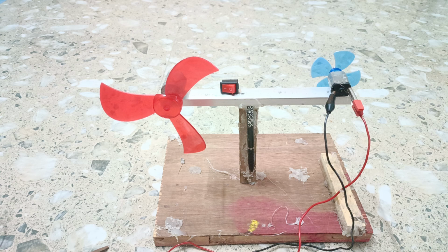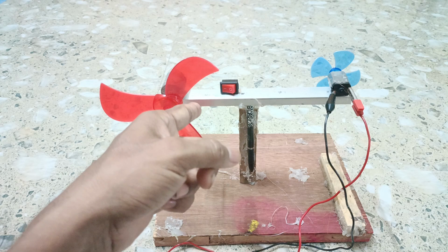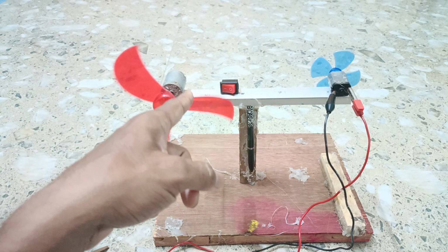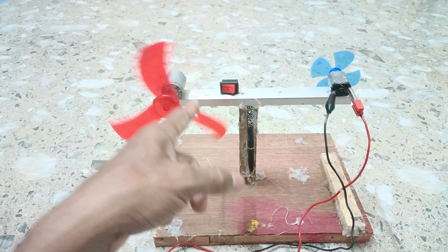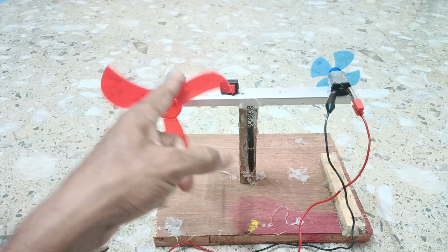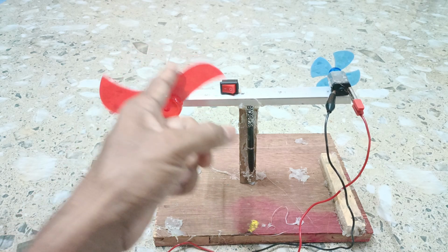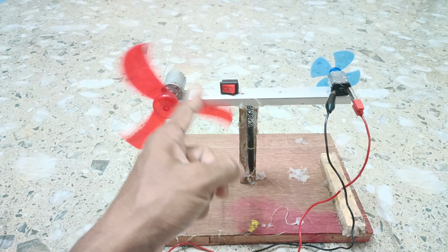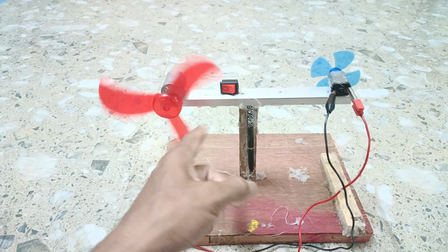Now we'll see the definition of a generator. You see, here we have taken a generator. Now, what is a generator or a dynamo? A generator or a dynamo is a device which converts mechanical energy into electrical energy. Let us see whether it can convert this mechanical energy into electrical energy or not.